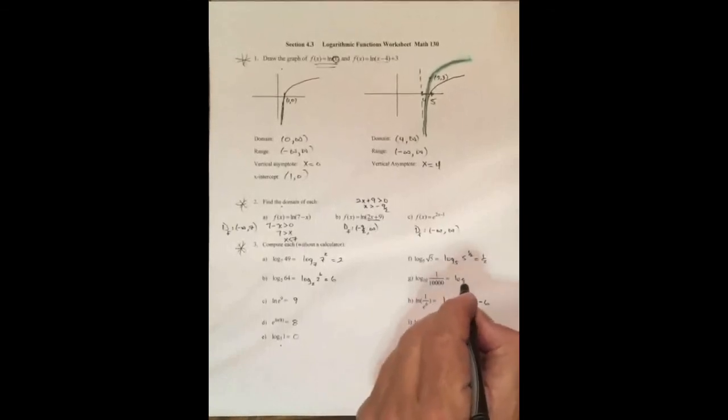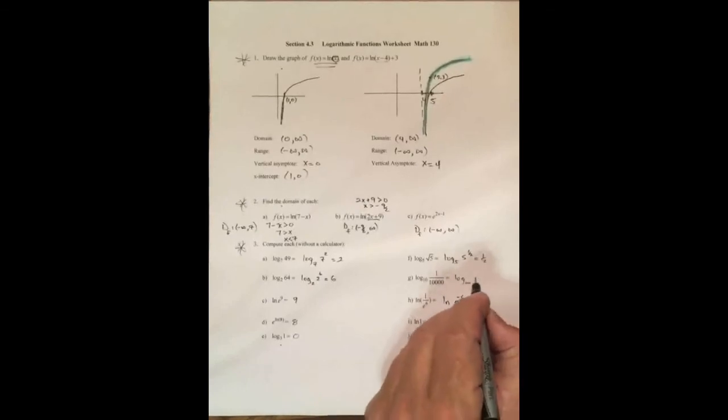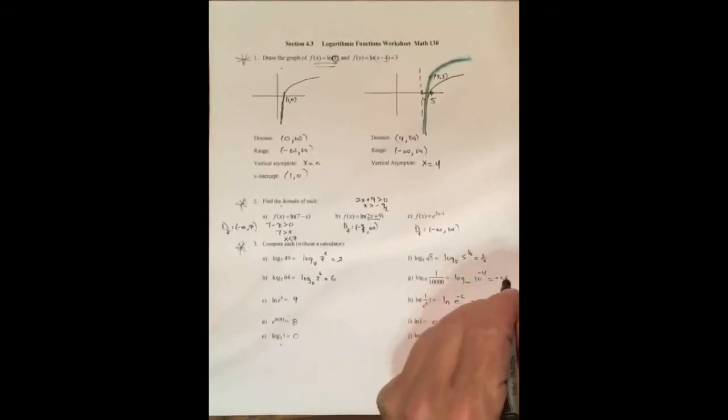Log base 10 of 1 is 0. This is going to be log base 10 of 10 to the minus 4, so that's minus 4. And you should be able to shake and bake just as quick as I did on those. Okay, 4-3. Next.